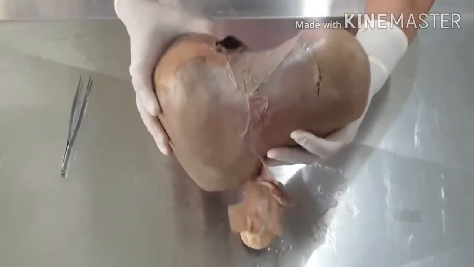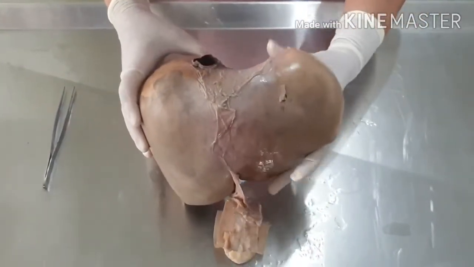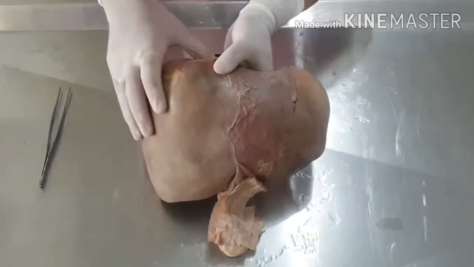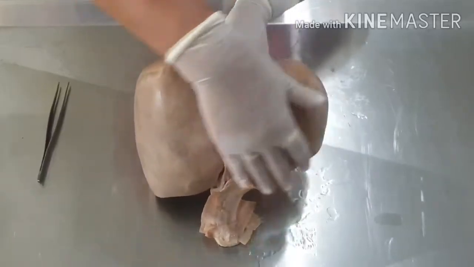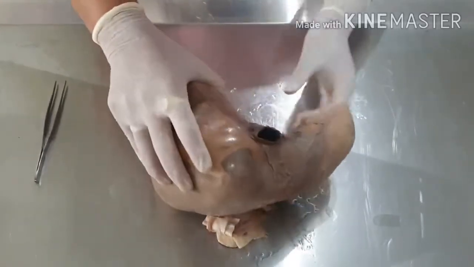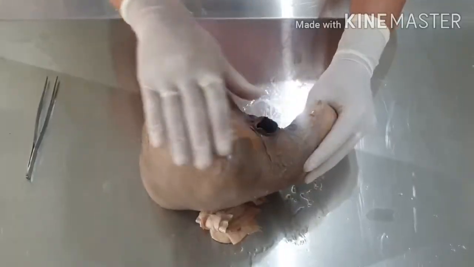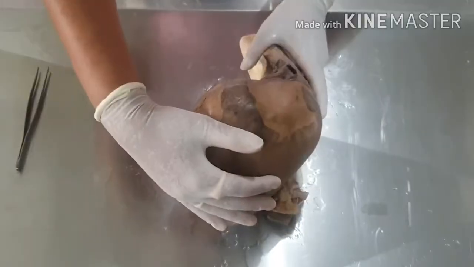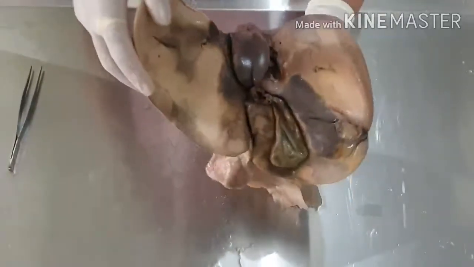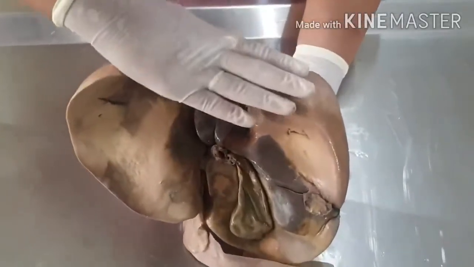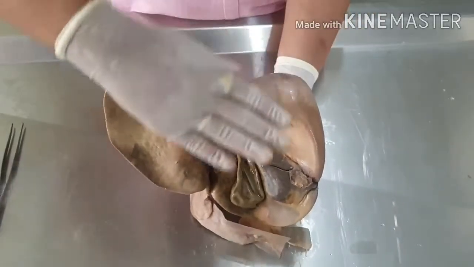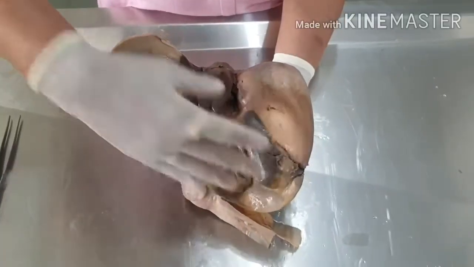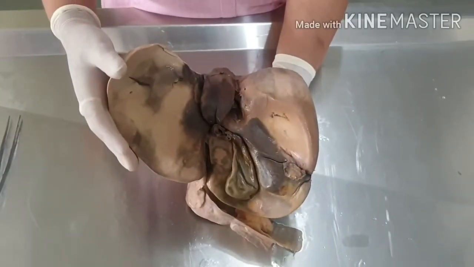Now, we will see the surfaces and borders of the liver. The liver has 5 surfaces. What you are seeing here is the anterior surface. This is the superior surface of the liver. This is the right lateral surface of the liver. And here on this surface, it is divided into a posterior surface and an inferior surface. This posterior-inferior surface together is also known as the visceral surface.